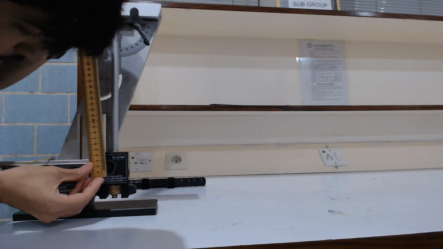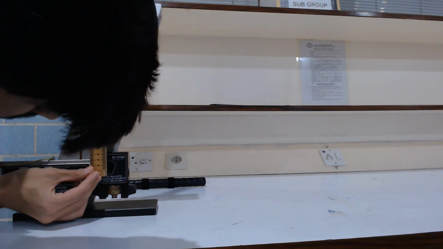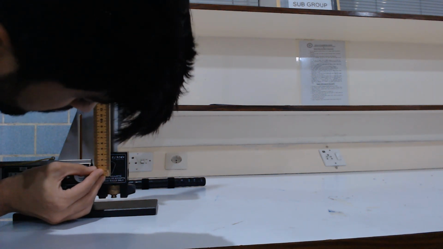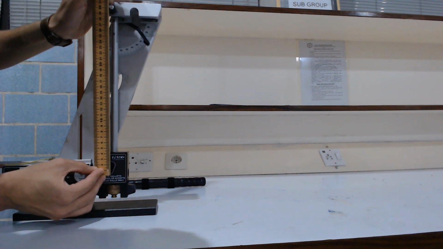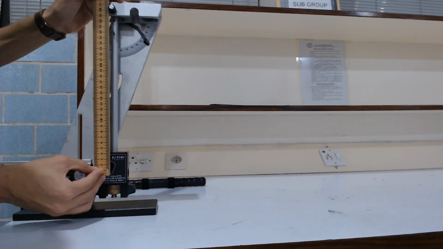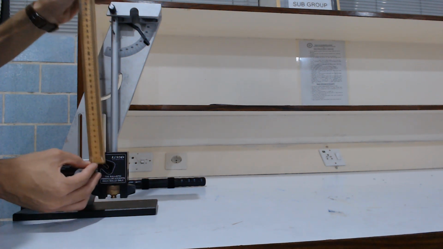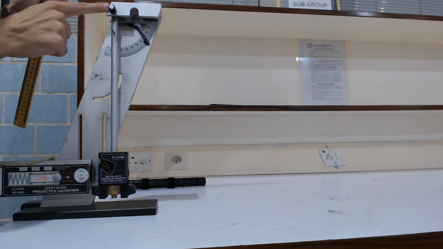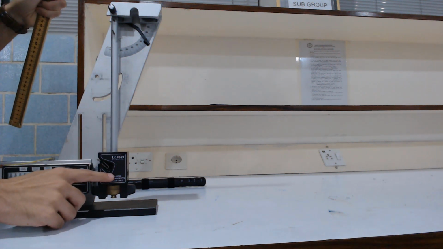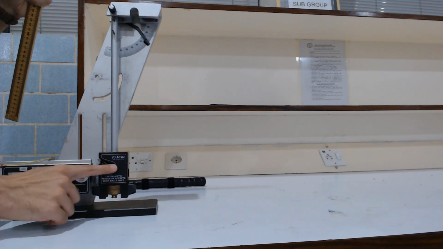So I will keep the meter rod here from the center of mass of the ball, and its value is now 30.5 centimeter. The value of rb is 30.5 centimeter. rb is the distance from this fixed position to the center of mass of the ball. Keep in mind, and rc is the distance to the center of mass of the catcher.